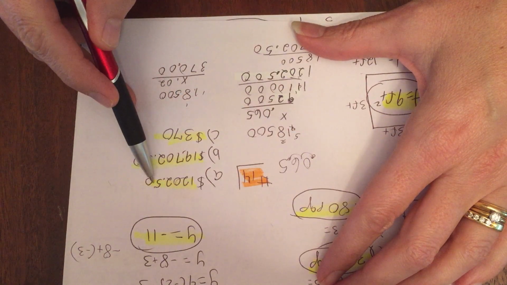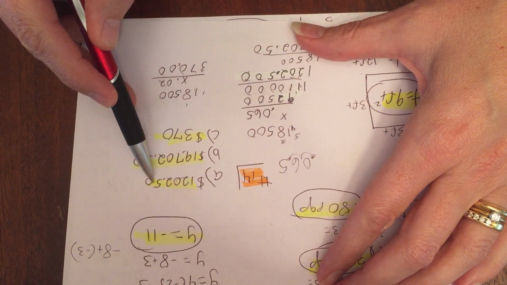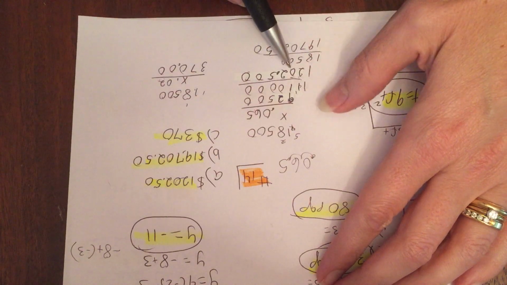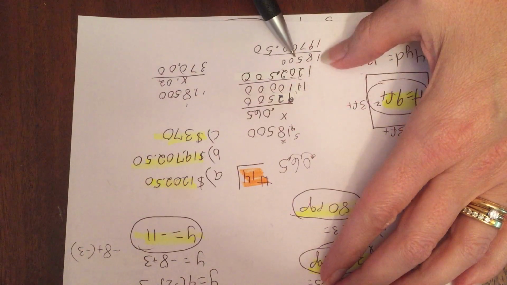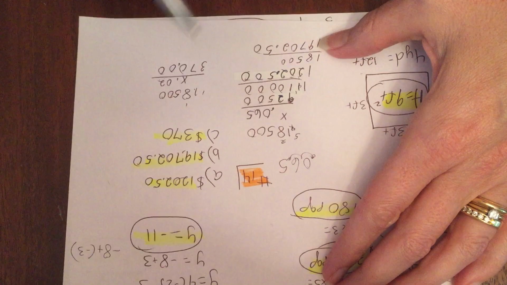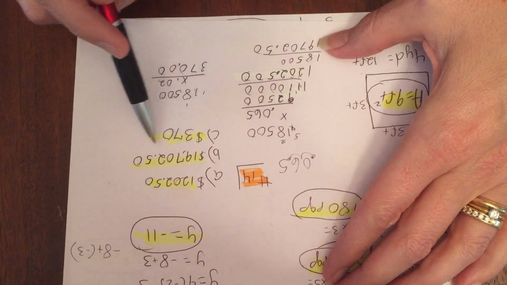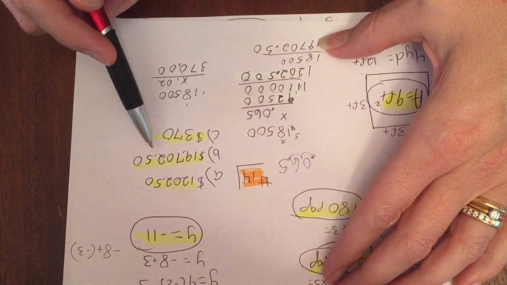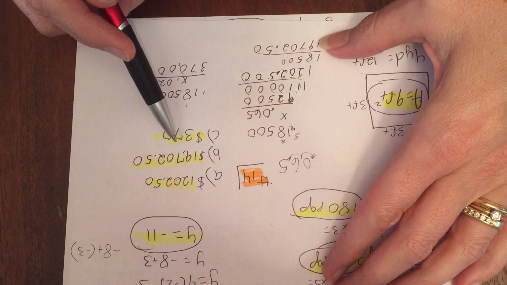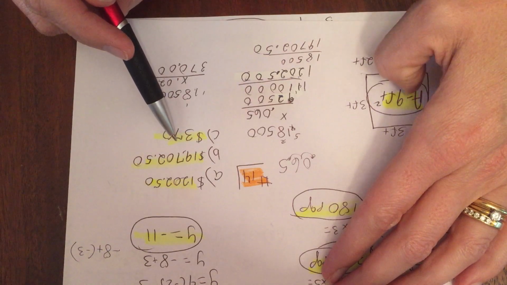$1,202.50. B, they want the total price of the car, so I added $1,202.50 to the price of the car, $18,500. Total price of the car, $19,702.50. And then C says the commission paid to the salesperson is 2% of the sale price.